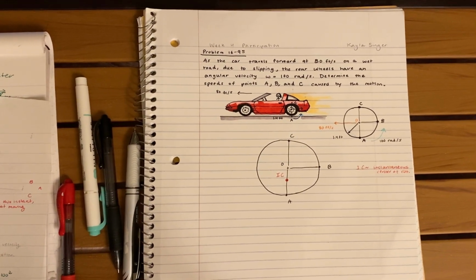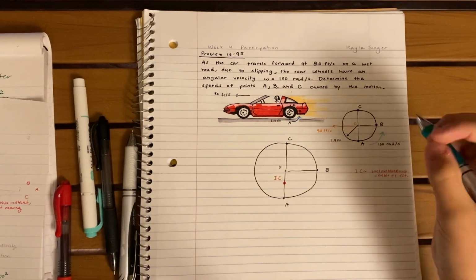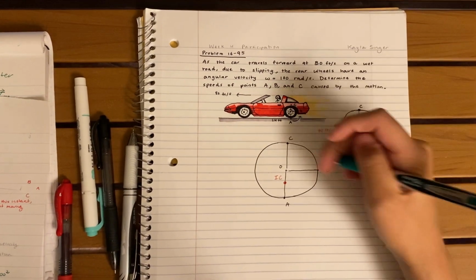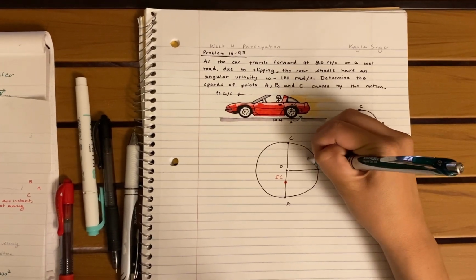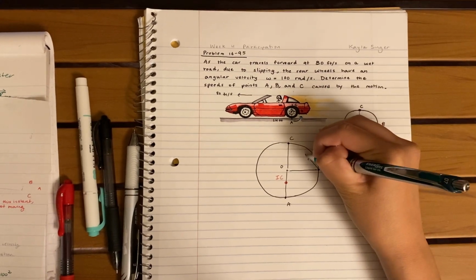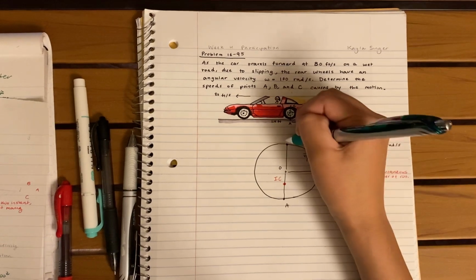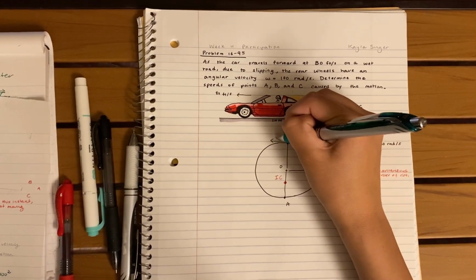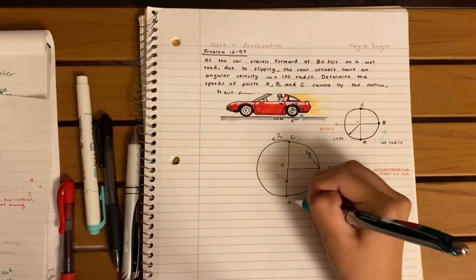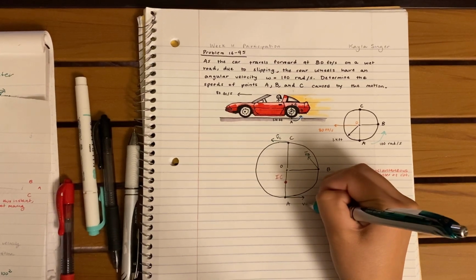and basically, it's there because based off of the problem, there's gonna be a velocity right here, which will be V, and some velocities, VC and VA.